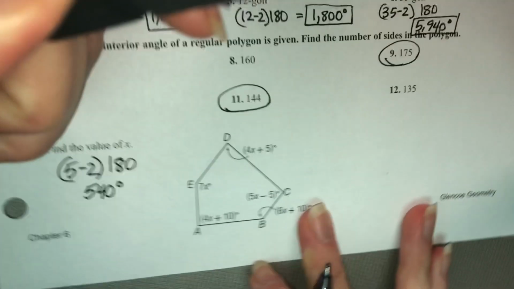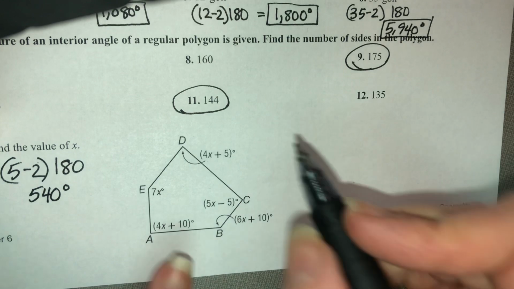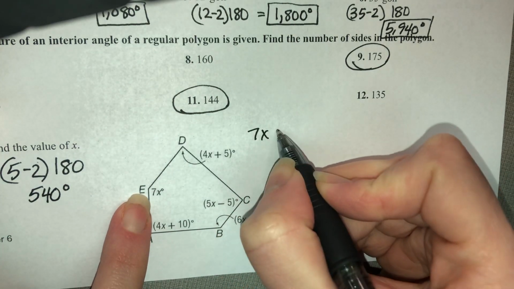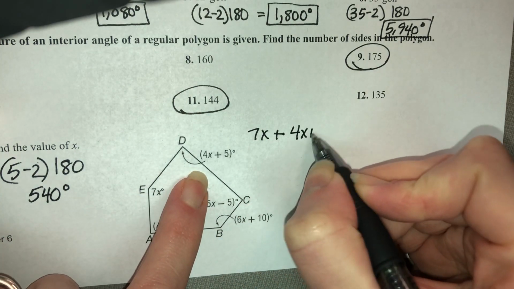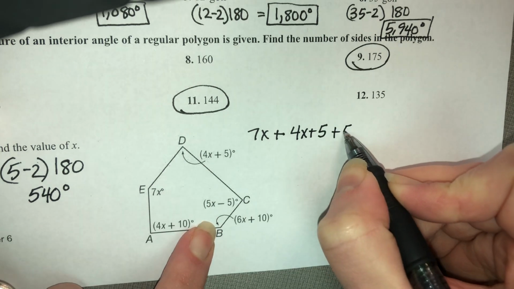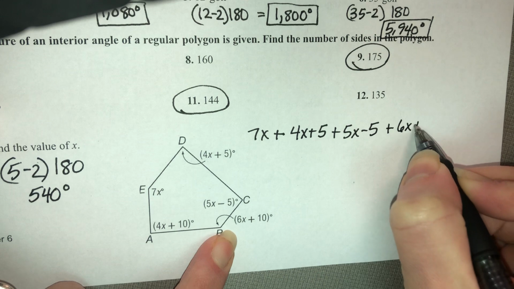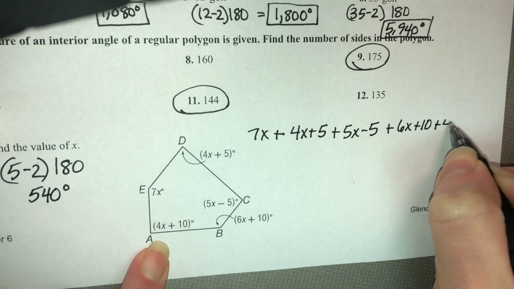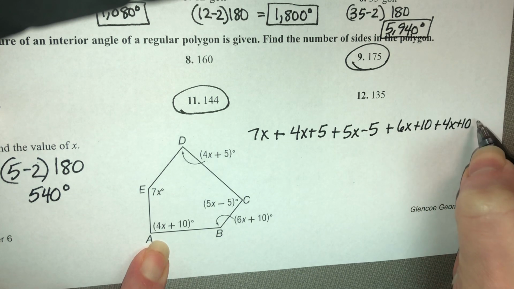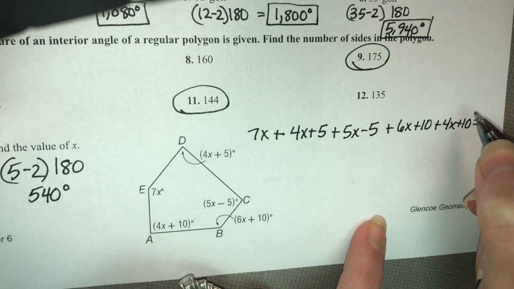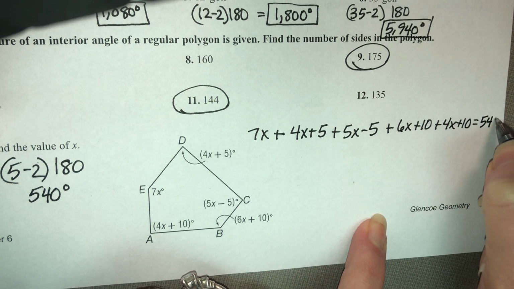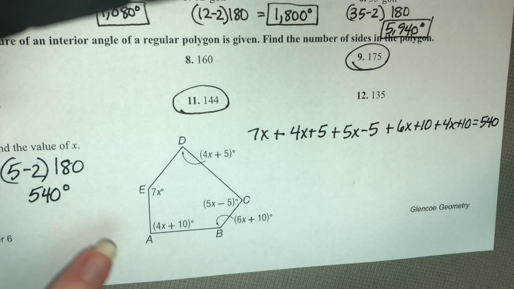So I'm going to write an equation here where I'm going to add 7x plus 4x plus 5 plus 5x minus 5 plus 6x plus 10 plus 4x plus 10 equals 540 degrees. That is a lengthy equation.